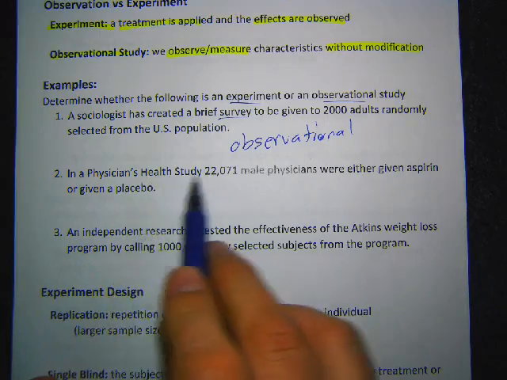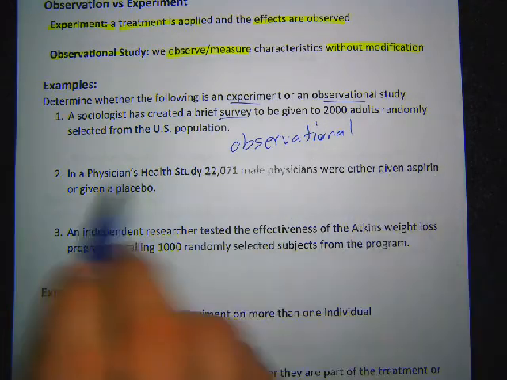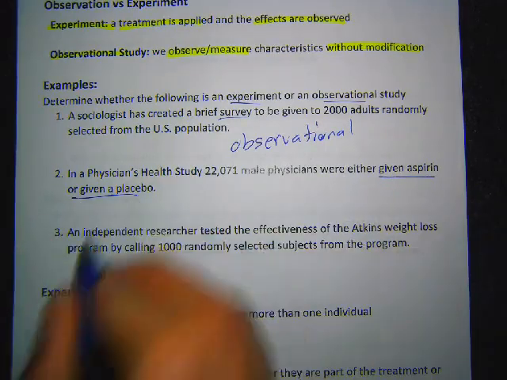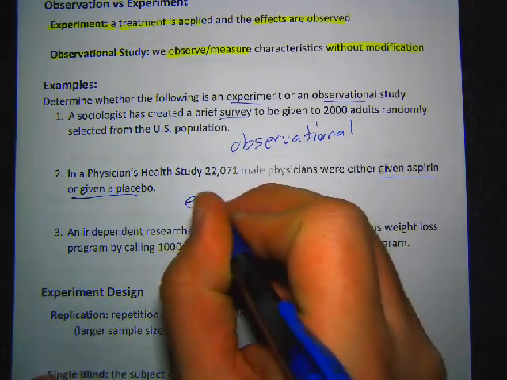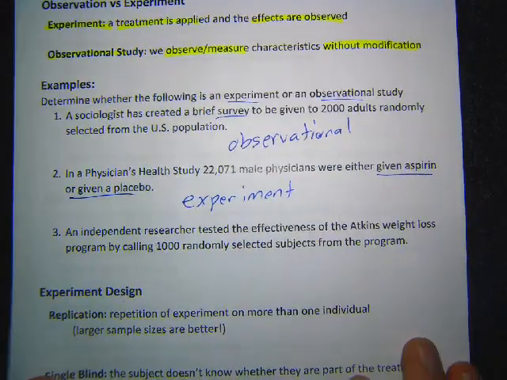In a physician's health study, 22,071 male physicians were given aspirin or given a placebo. Well, they're given medicine, so this is an experiment now. He's changed what happened to them because he gave them the medicine.